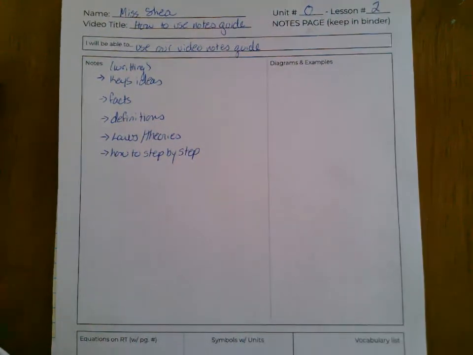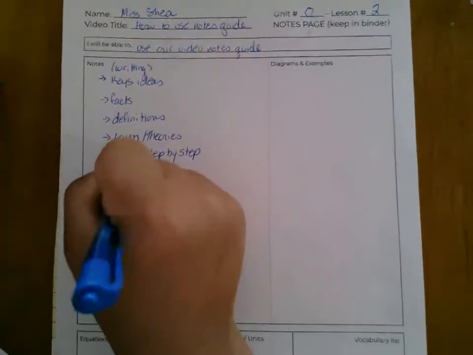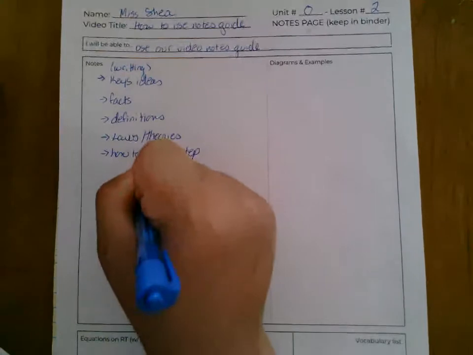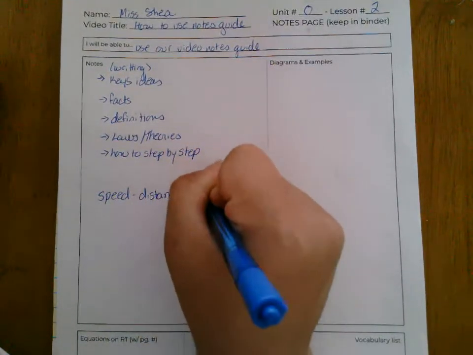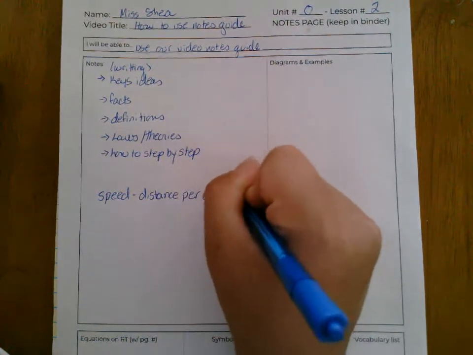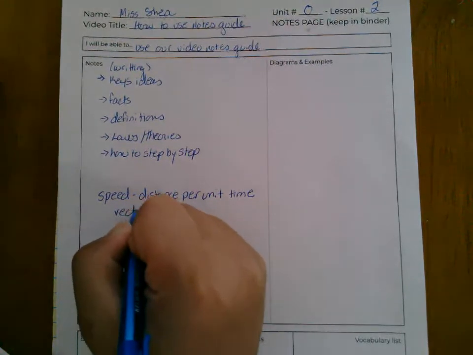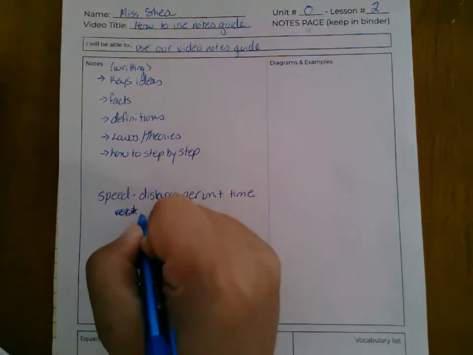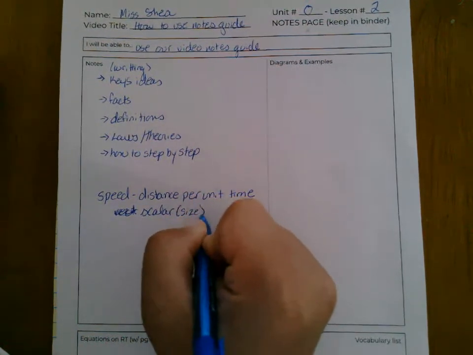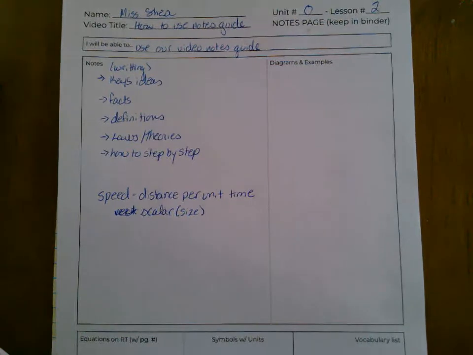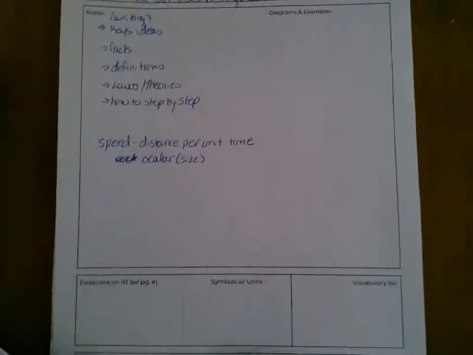So let's write a physics fact to help us out with this. So speed is our distance per unit time. And this is a vector. No, it's not. This is a scalar, which just means size. And then our video goes on to tell us that the symbol is a V and its units are meters per second.